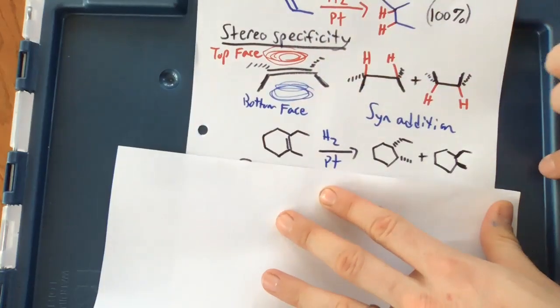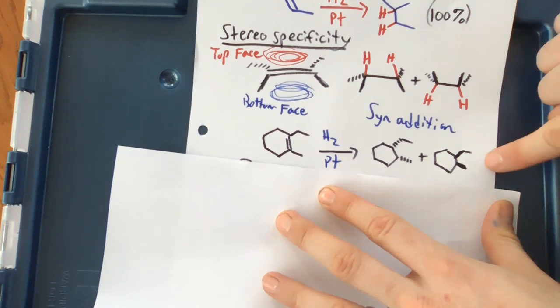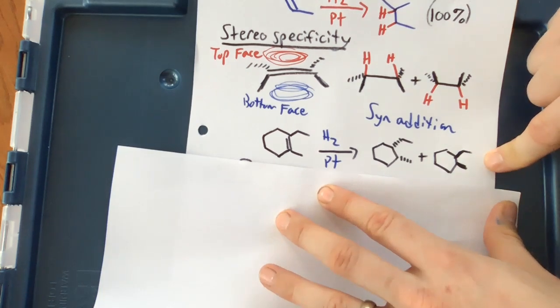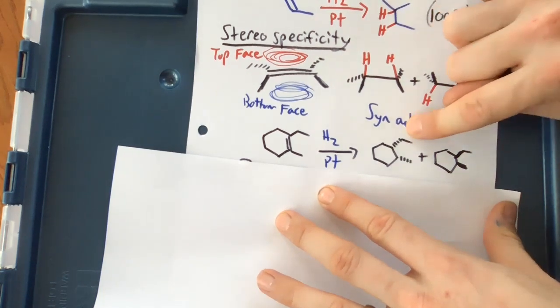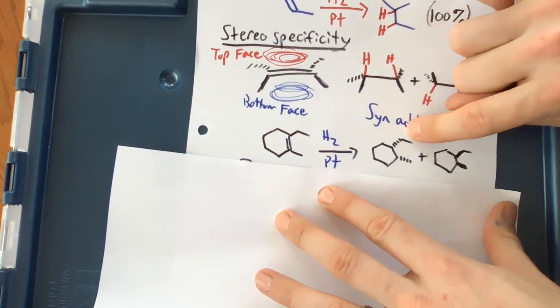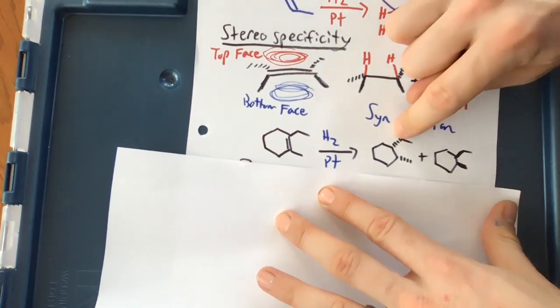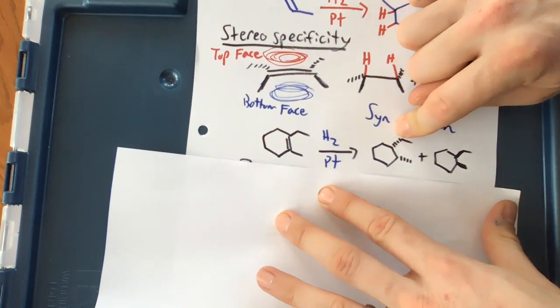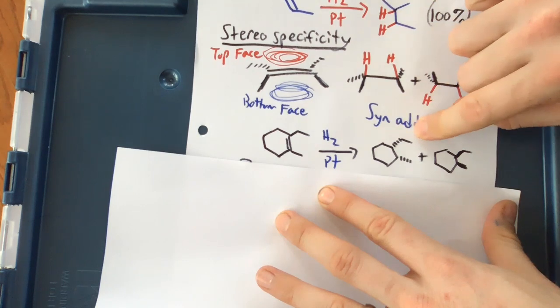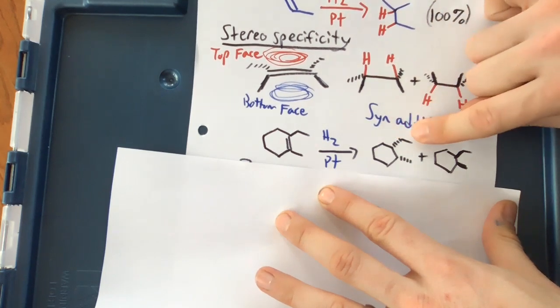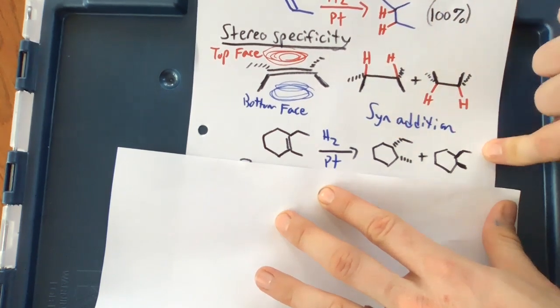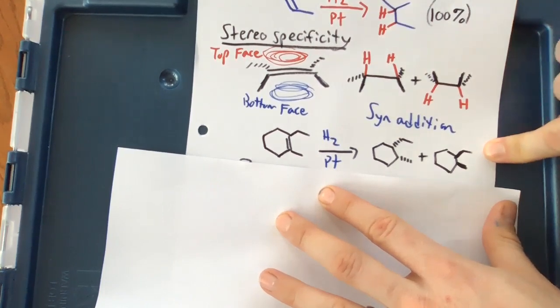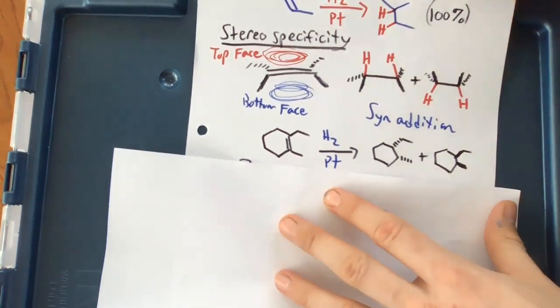In platinum catalyzed hydrogenation, you only get the syn enantiomers. So, say for instance, with this enantiomer, the anti-enantiomer would be one where this ethyl group was up instead of back. But in this case, you can't form that one. You only form either the both back or the both forward enantiomers. And that's because of syn addition.